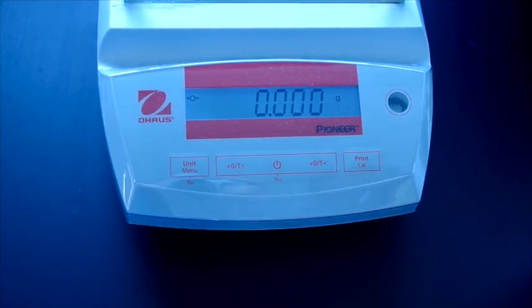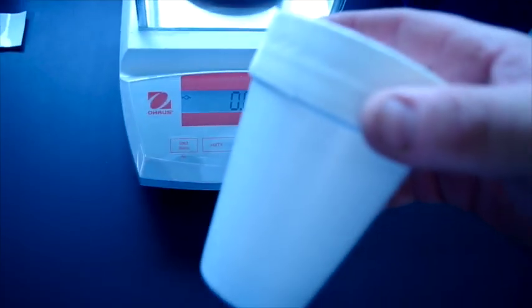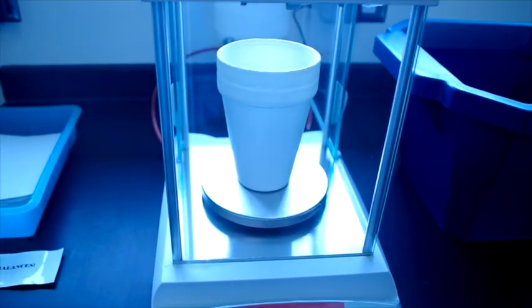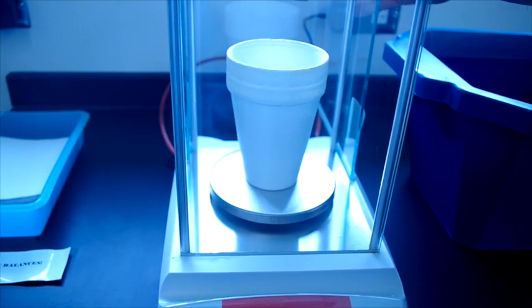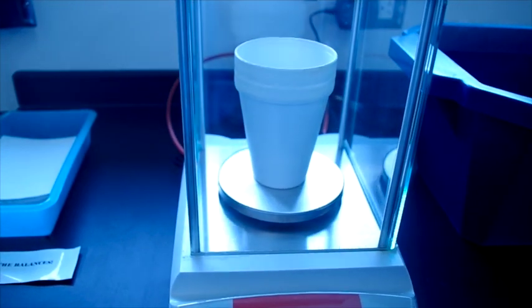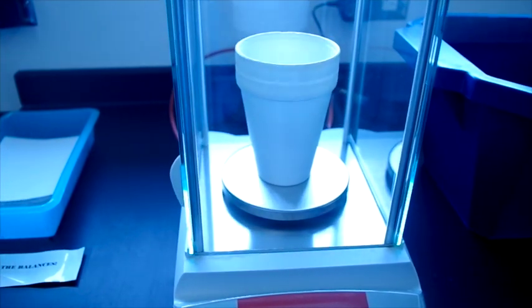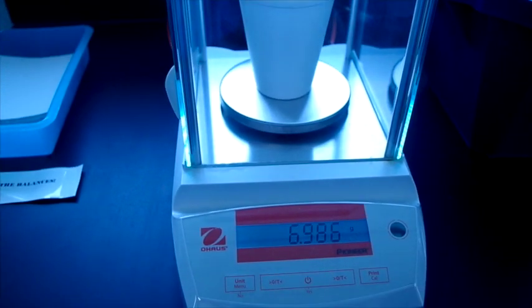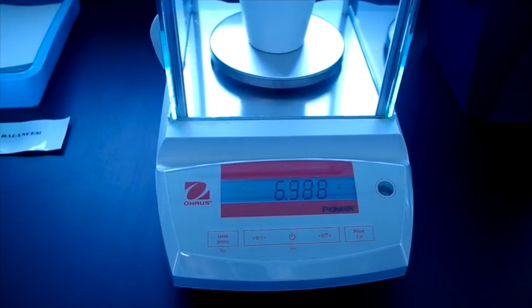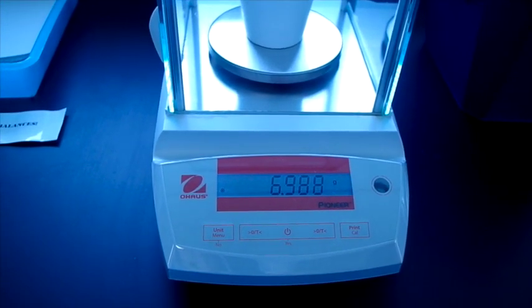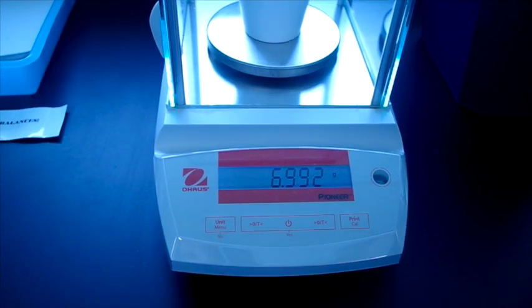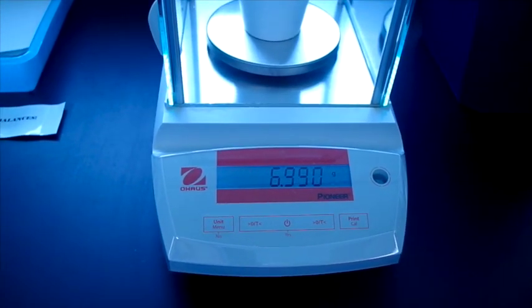Zero grams. Now, take my cup. Alright, put it on there again. 6.988 grams.